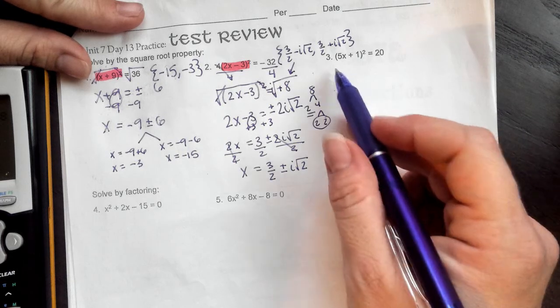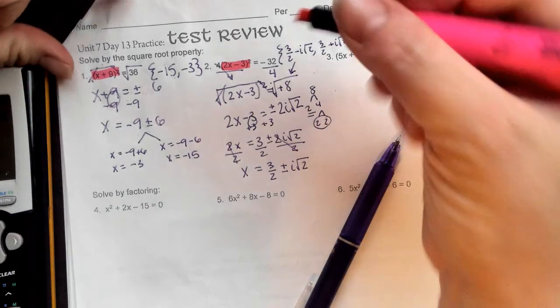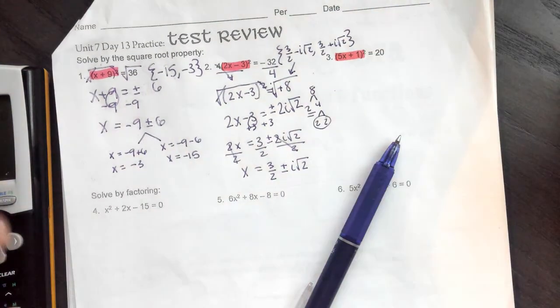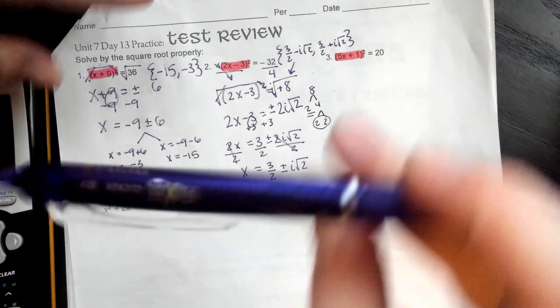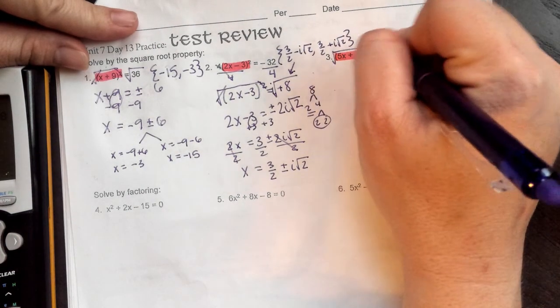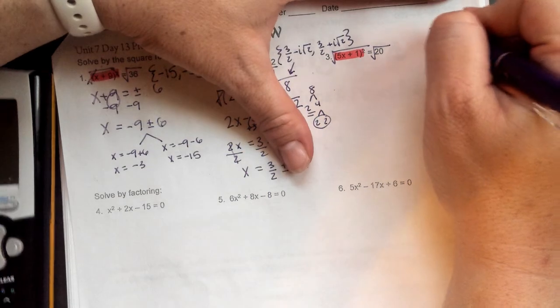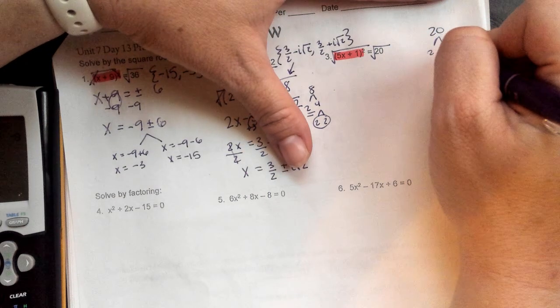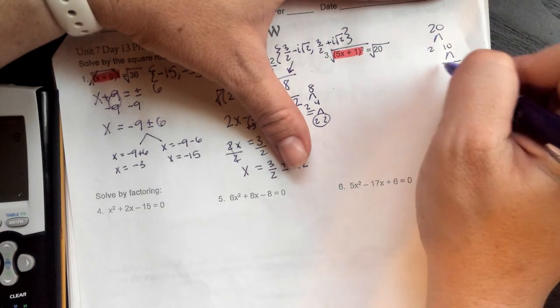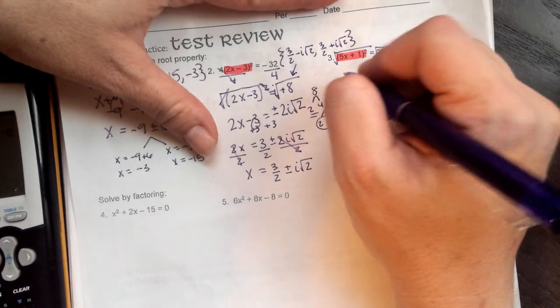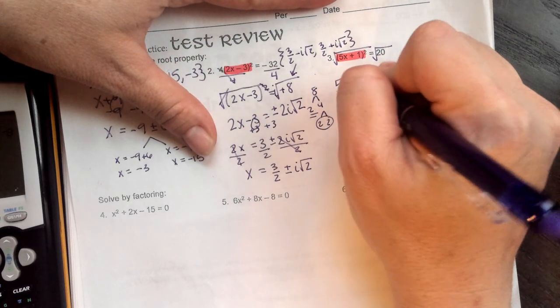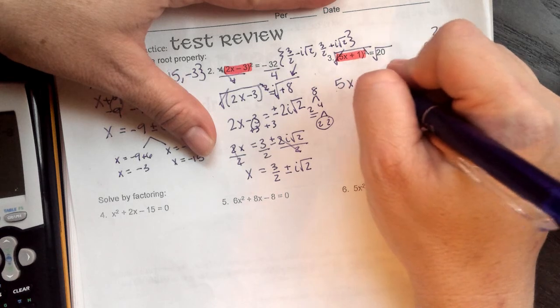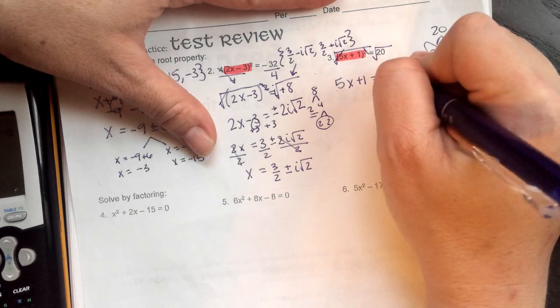Now last one again, what's squared is already by itself. So this whole thing is squared and it's already alone, so I don't need to worry about moving anything. And I'm going to square root both sides. So 20 squared, 2 times 10, 2 times 5. Now everything's prime, so I have a pair of 2's. So I get 5x plus 1, because the square root cancels the squared, equals 2 root 5.